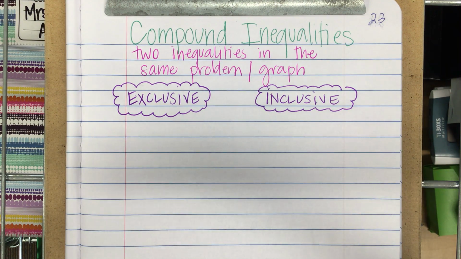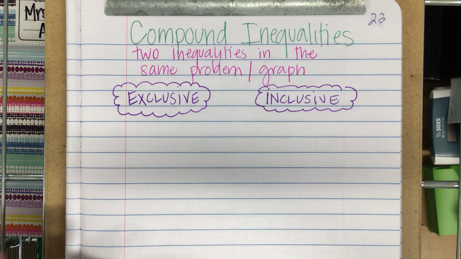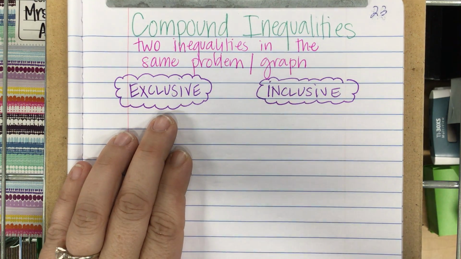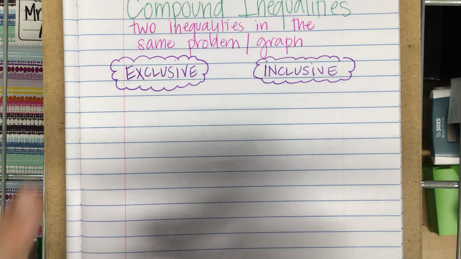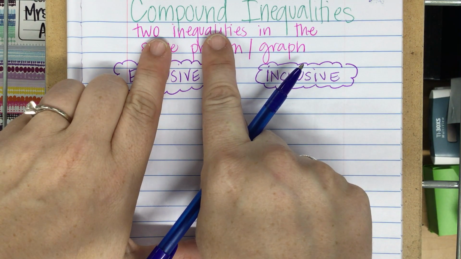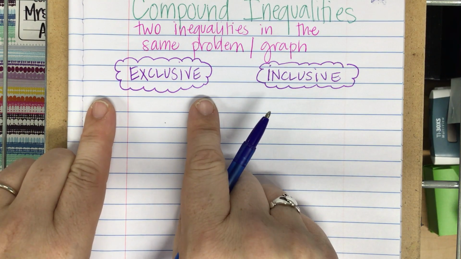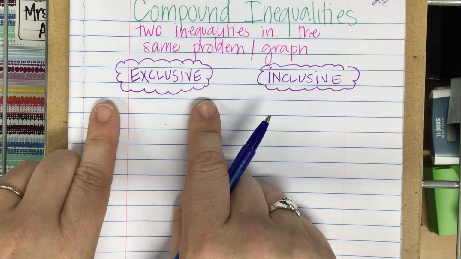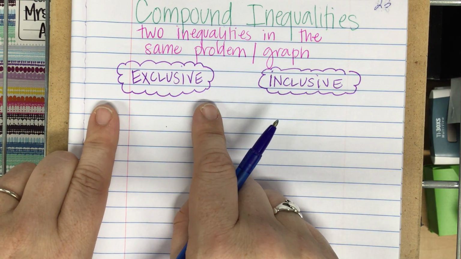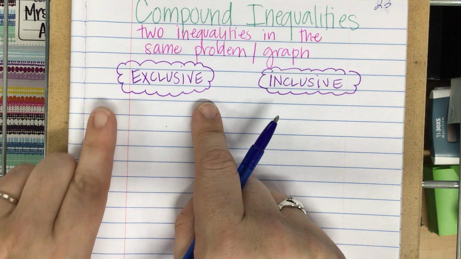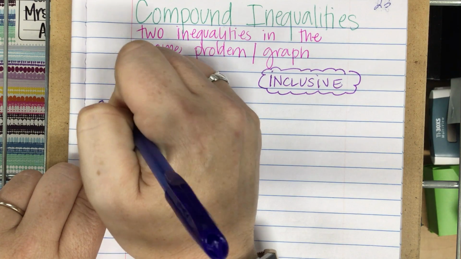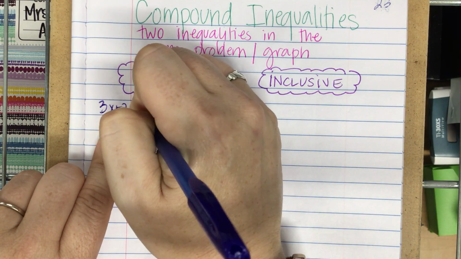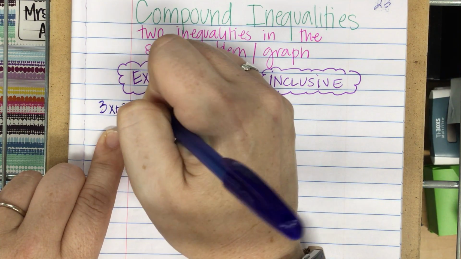All right, let's start with exclusive. The snobs of the inequality world. Exclusive inequalities are two inequalities, but they're exclusive of each other, meaning that they are different from each other. They don't share anything. So they're written like this. 3x plus 2 is less than or equal to -4.